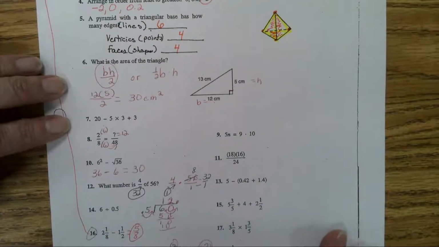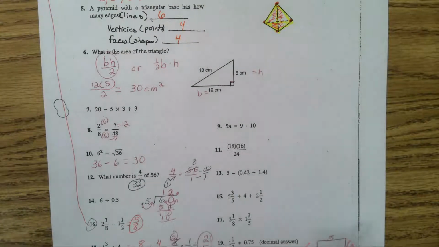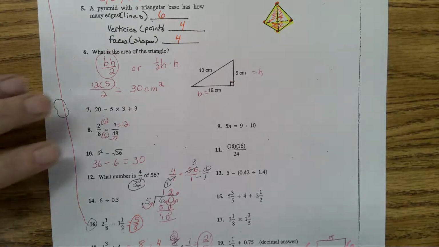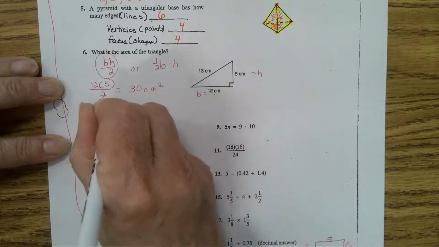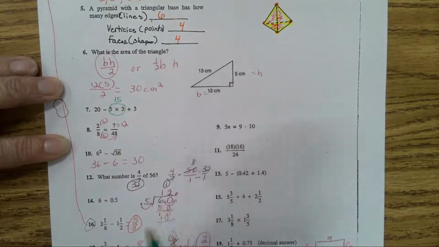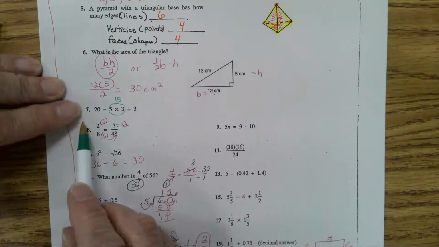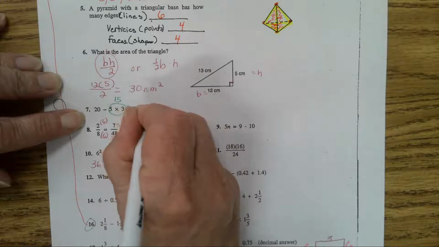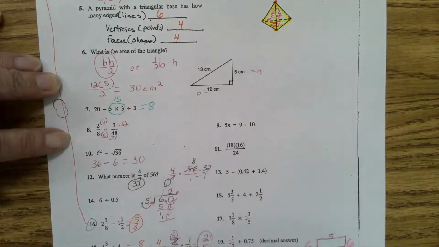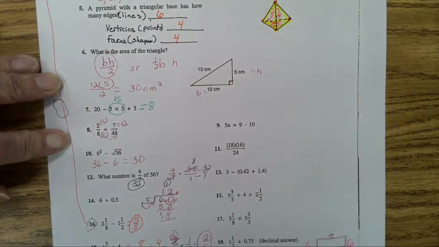In problem number 7, you need to know about PEMDAS. PEMDAS means you do parentheses, exponents, then multiplication or division, and the last thing you do is add and subtract. In this problem, the first thing you're going to do is 5 times 3, right? And that's 15. Then you go back to the beginning. 20 minus 15 is 5, plus 3 is what? 8. Any questions on that one, kids? All pretty good? Did everybody get 8?